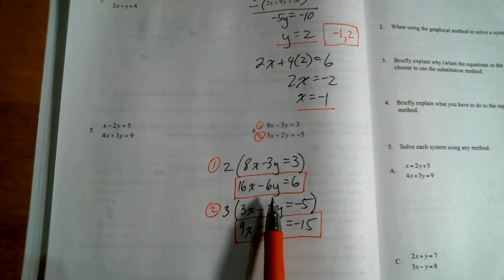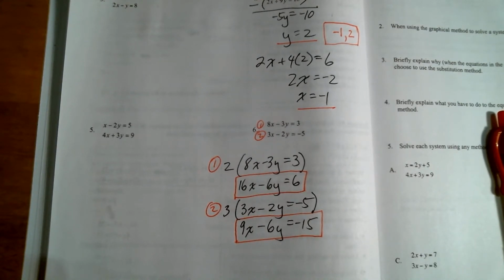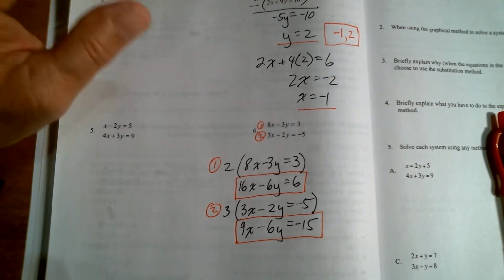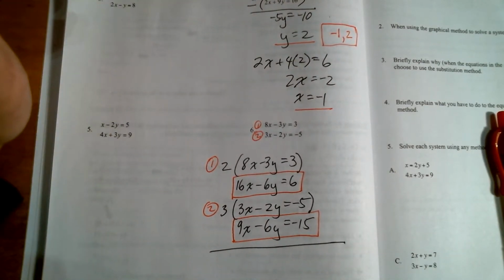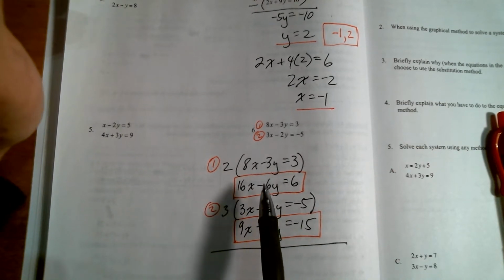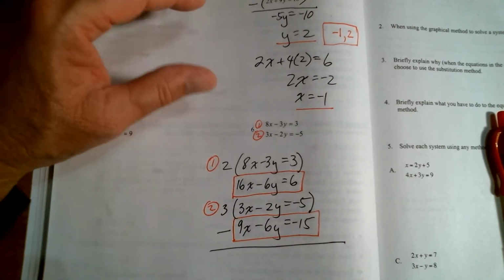Now I have this negative 6y, I have a negative 6y. If I subtract those two equations from each other, one from the other, I can get rid of one variable. So let's do that. Pay attention. I'm going to subtract this from that. Boom. Right there.